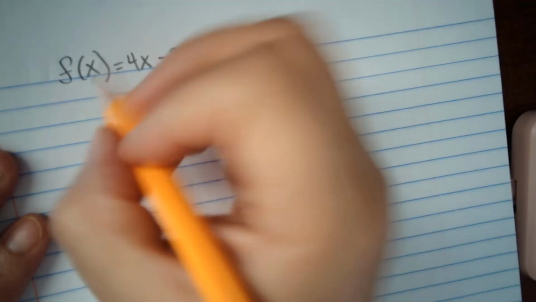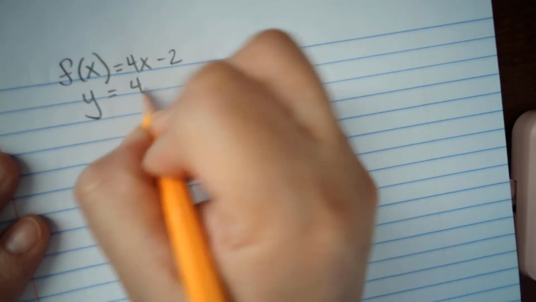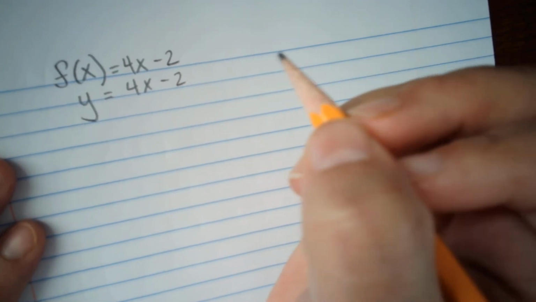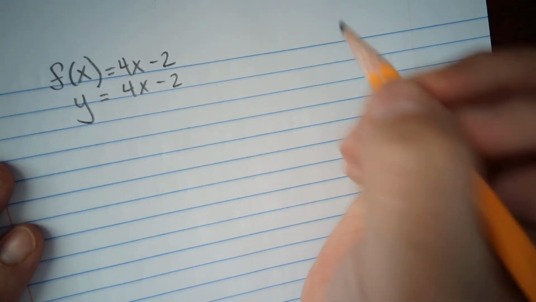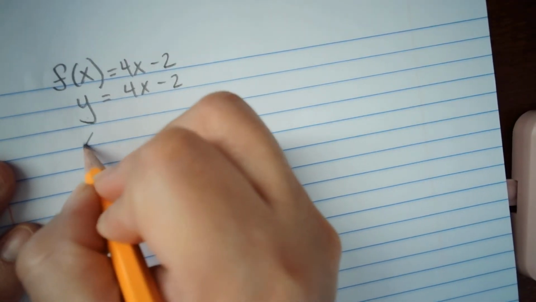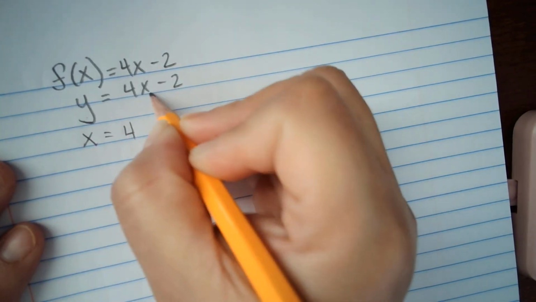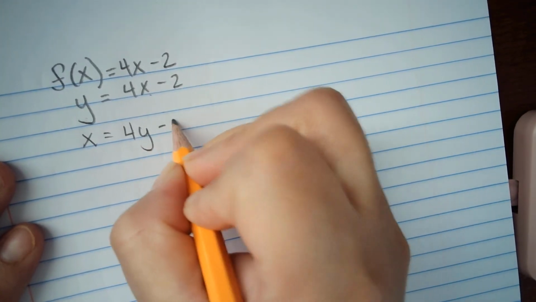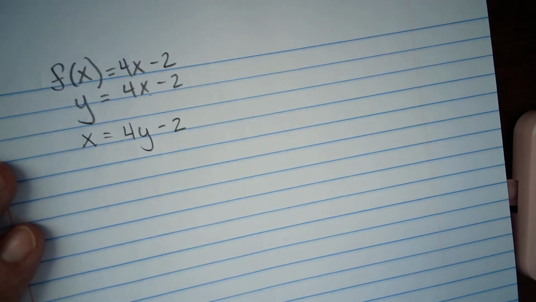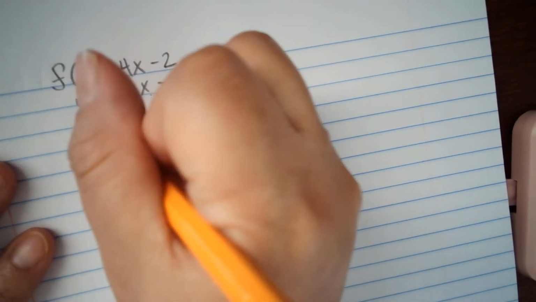So we're supposed to change it to y is equal to 4x minus 2. Then step 2 says switch x and y. So this will now become an x, and this will become a y. So we just replace them with the opposite letter. And then the last step says solve for y.